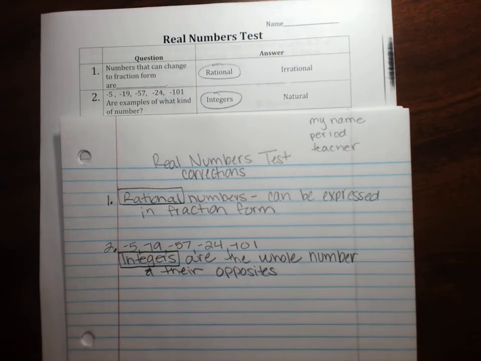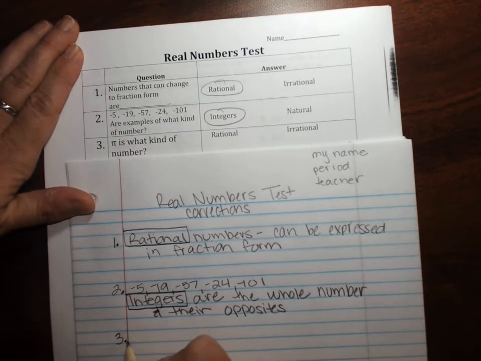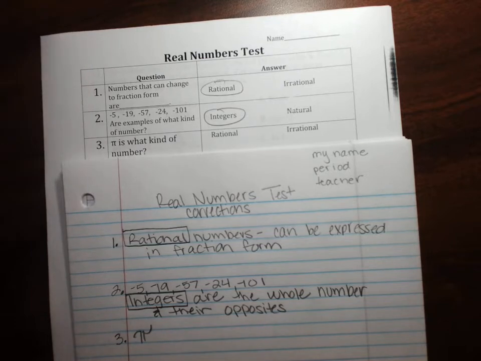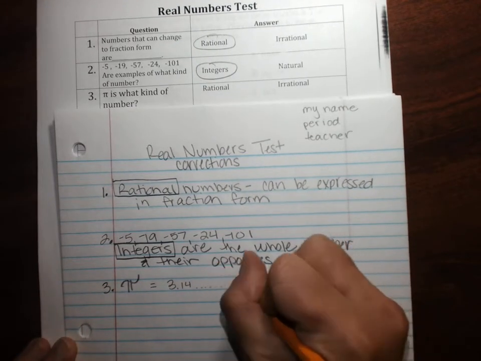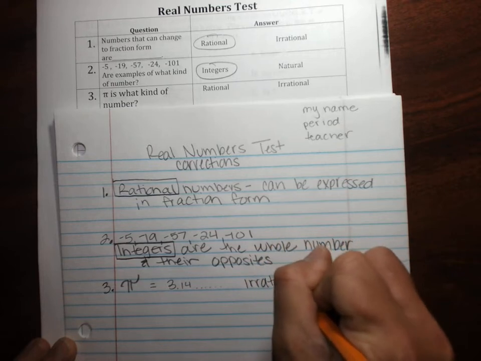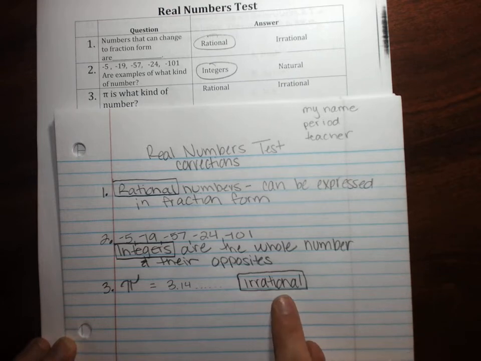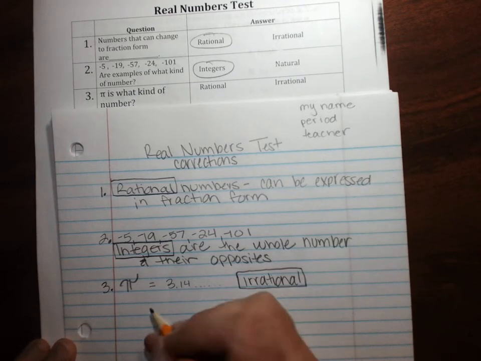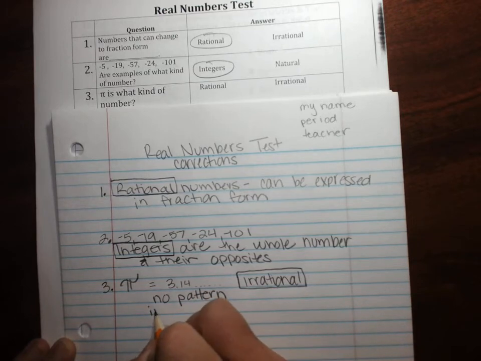All right, moving right along to number 3. Pi. Pi is what kind of number? If we typed pi into the calculator, it'd be 3.14 and it would keep going. There's no pattern, so this would be irrational. Remember, irrational: the decimal goes on forever and there is no pattern. So here I'm going to write no pattern, infinite decimal.